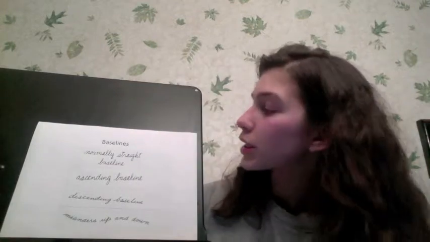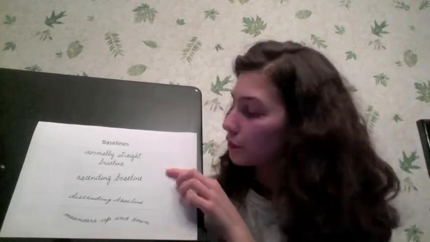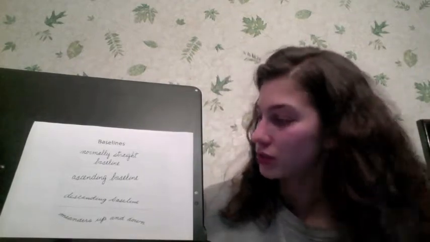So the next one is baselines. Baselines is how straight you can write across a page. Usually people strive to write like this. They want to write pretty much straight across the page. But usually, unfortunately, we can't. So the text ends up sloping upwards like this one or sloping downwards like this one. Occasionally, someone's baseline is so inconsistent that they just end up looking like squiggles and not like a line at all.